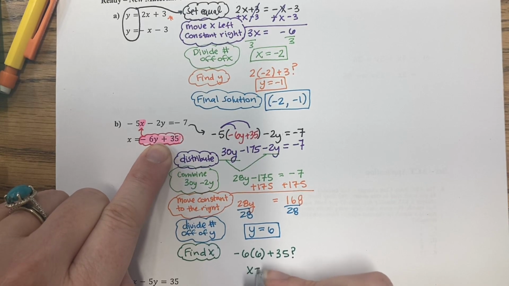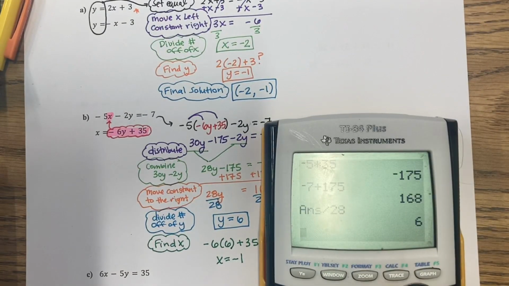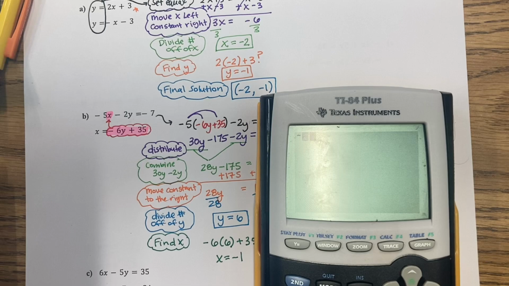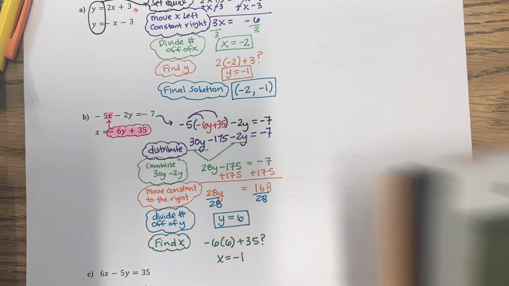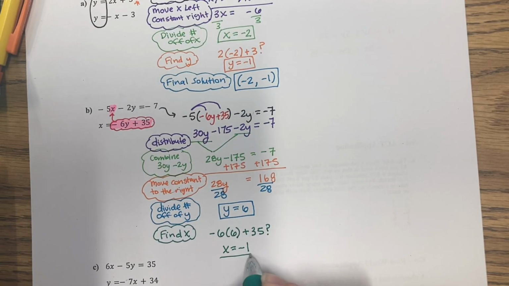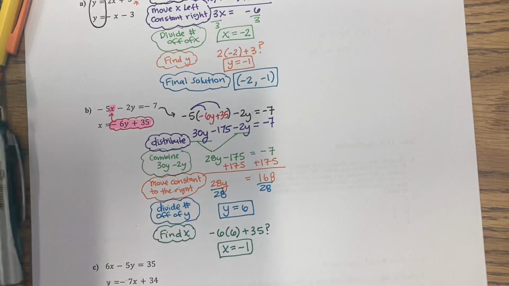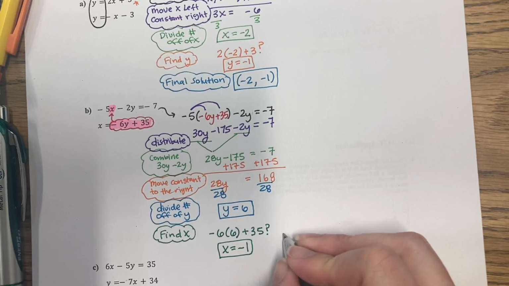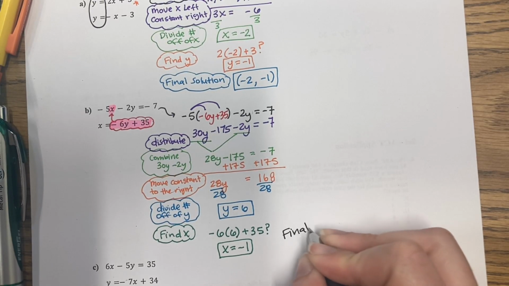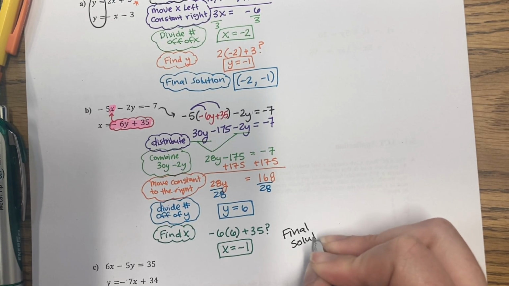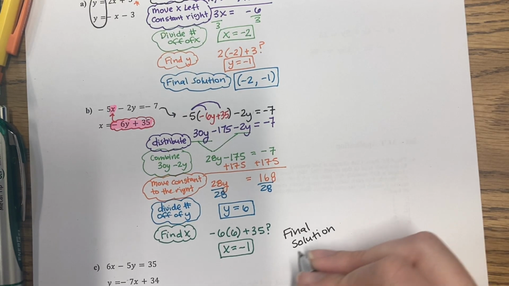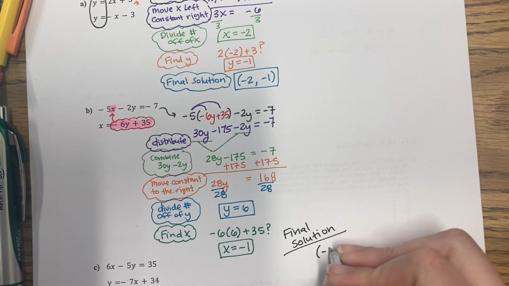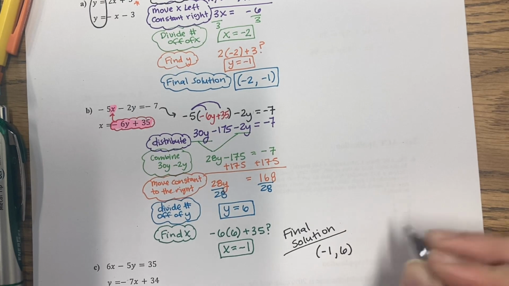That means that x is equal to negative 1. Negative 36, and then if I check it, negative 6 times 6 plus 35 is negative 1. When I write my final solution, I write it as x, comma, y.